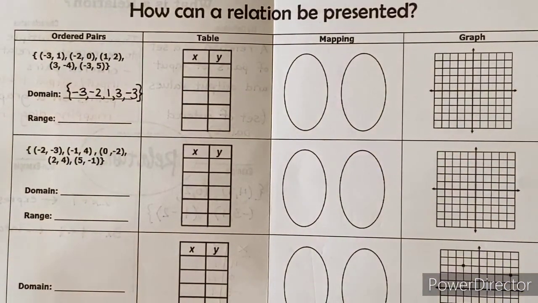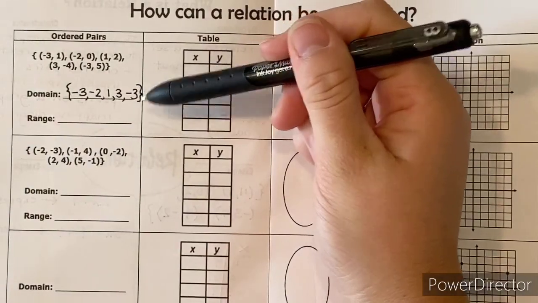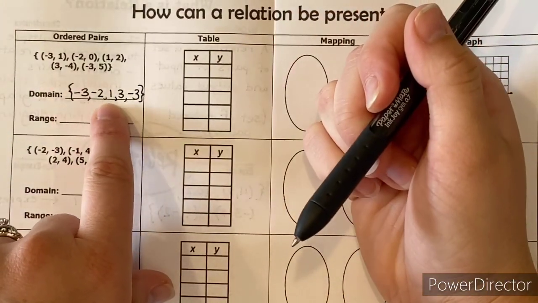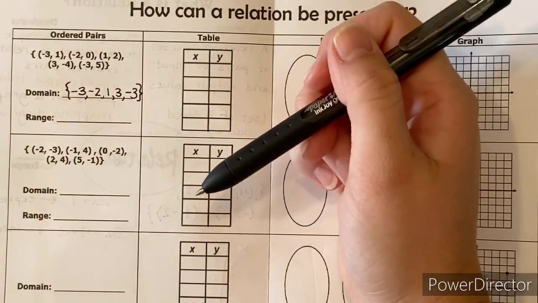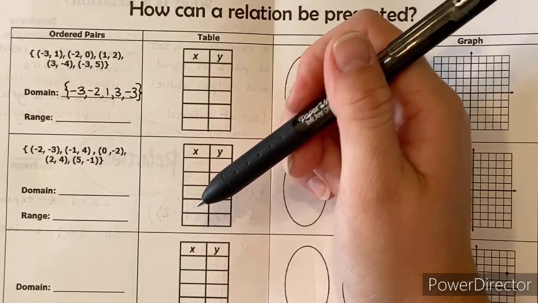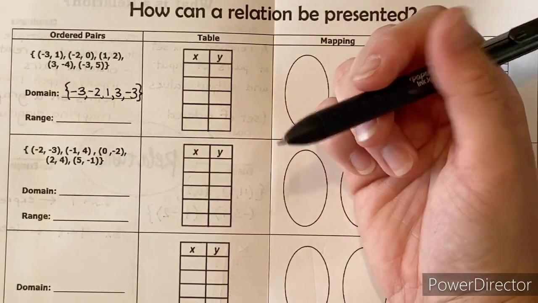And I just close my set, so I put the other squiggly bracket. And I've got 5 numbers in there, and I've got 5 ordered pairs, so I'm good to go. That's just a quick check to make sure that you didn't miss one.